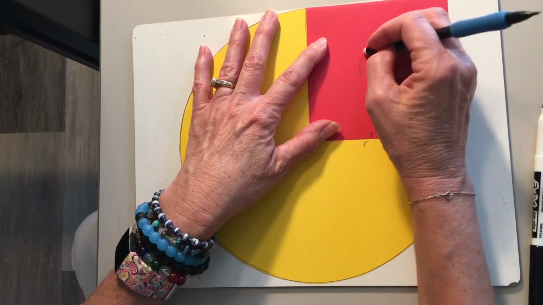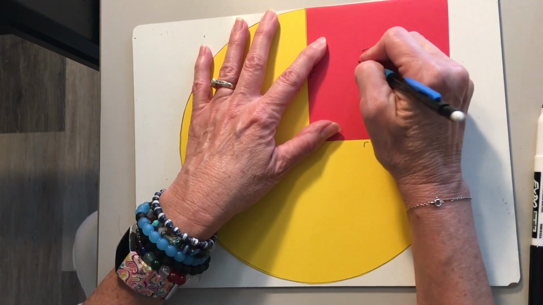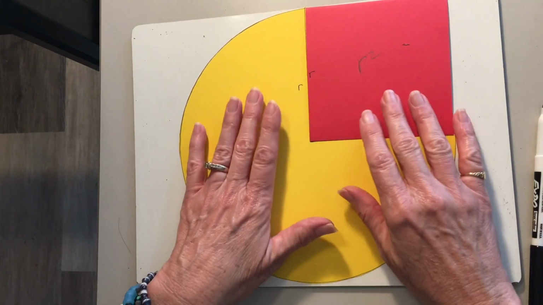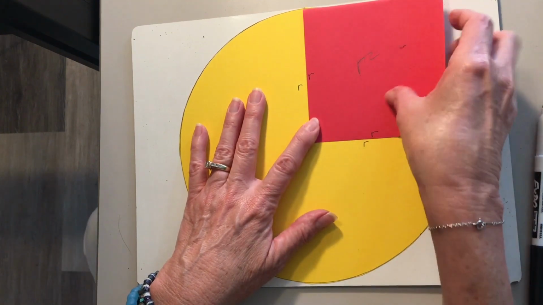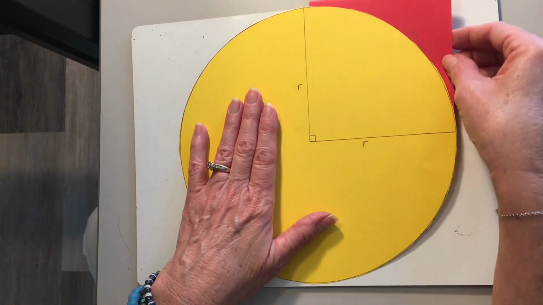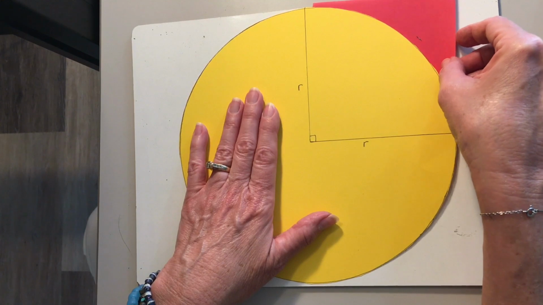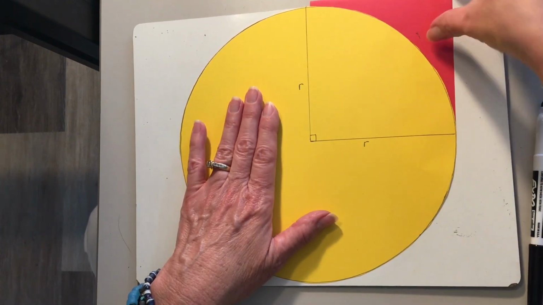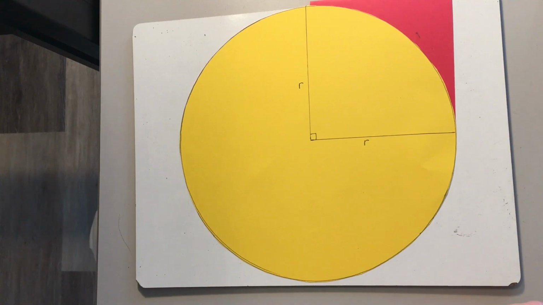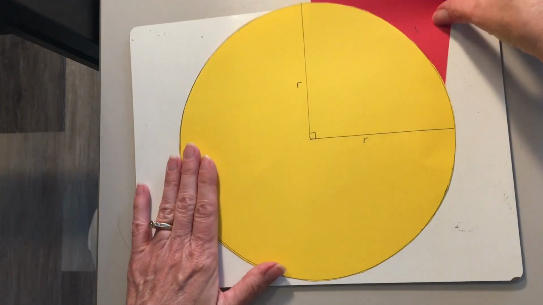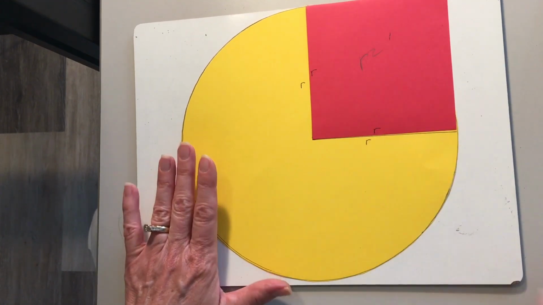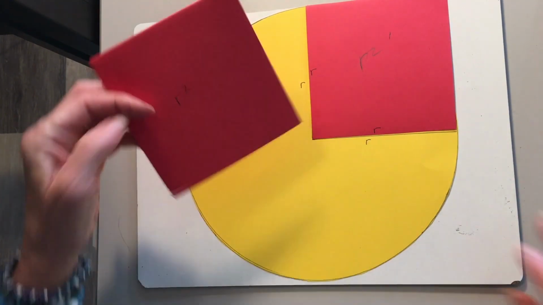Oops, I made a capital R. R squared. But it's not perfect because we know that there's a curved area in there that's missing. But go with me on this because we're going to find the area of a circle in just a moment. So let's take this r squared, and I've cut a couple of other ones.